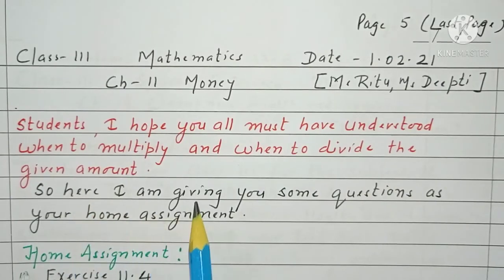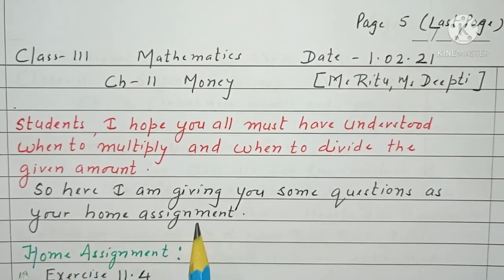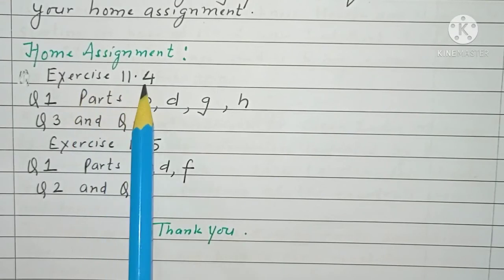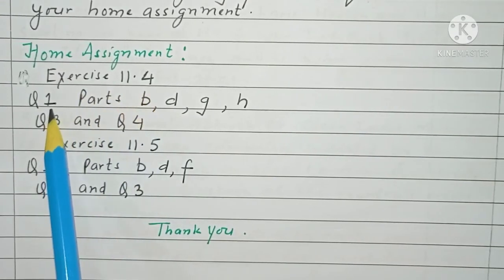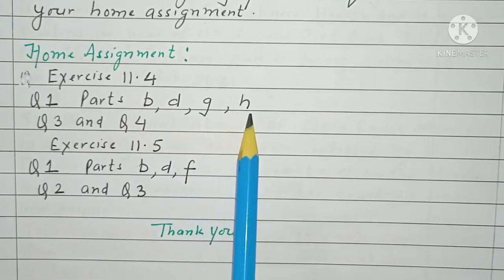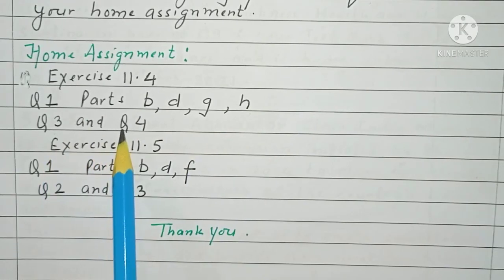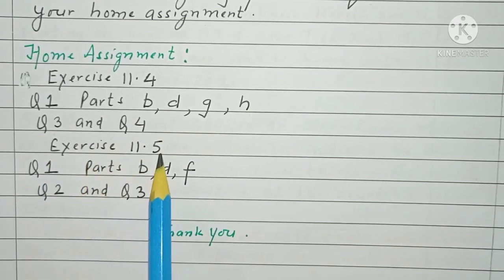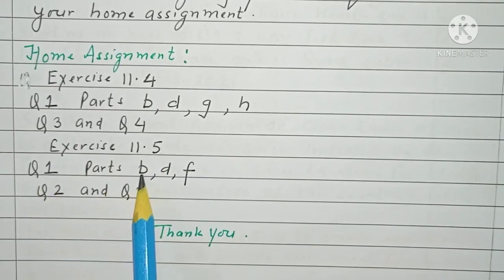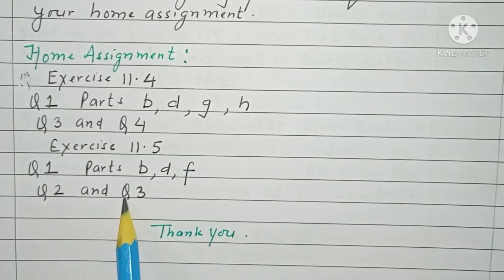So here I am giving you some questions as your home assignment. You need to solve the following questions from exercise 11.4. The question number 1 is parts B, D, G and H. Then question number 3 and question number 4. And from exercise 11.5, you need to do question number 1. The parts are B, D and F. Then question number 2 and question number 3.